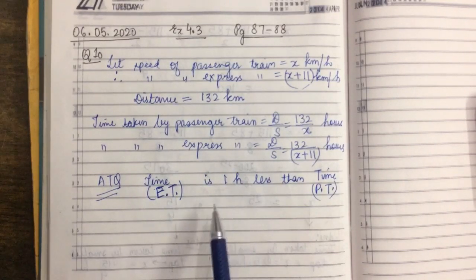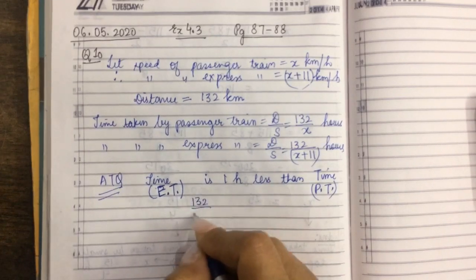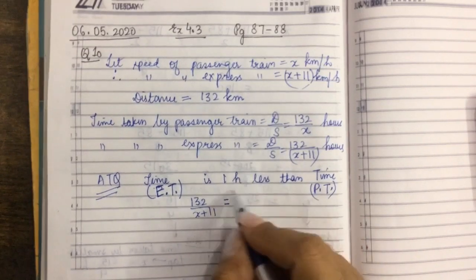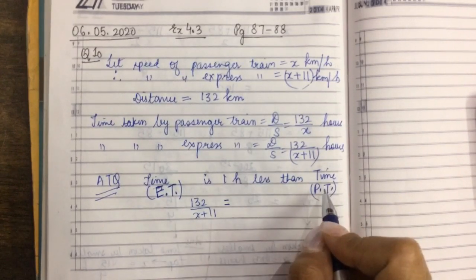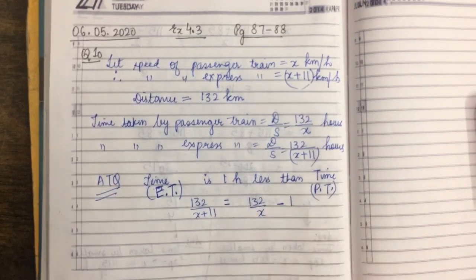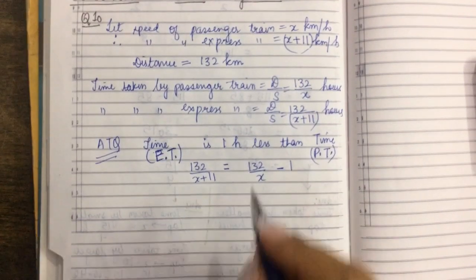This is given in the very first sentence. So from here we can make the equation. The time taken by the express train, 132 over x plus 11, equals 1 hour less than the time of the passenger train, so the time of the passenger train minus 1.